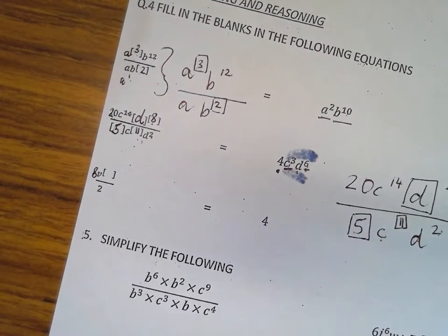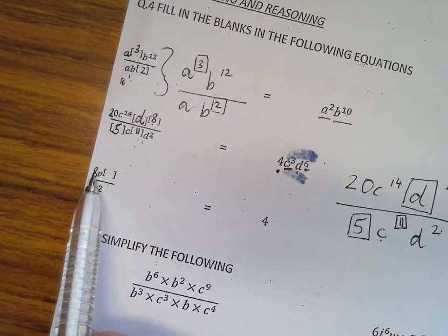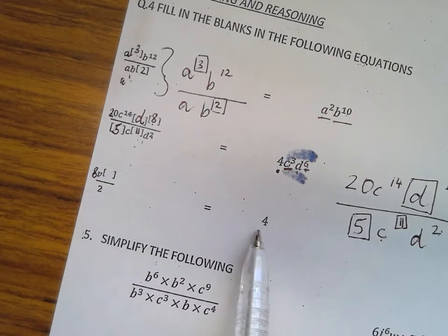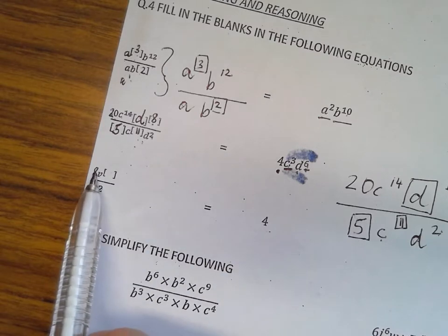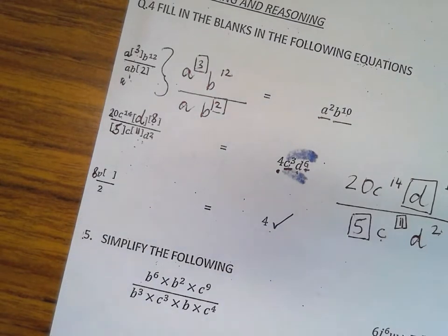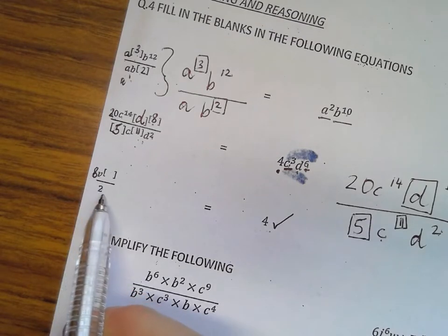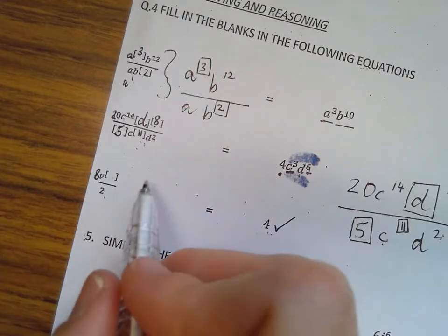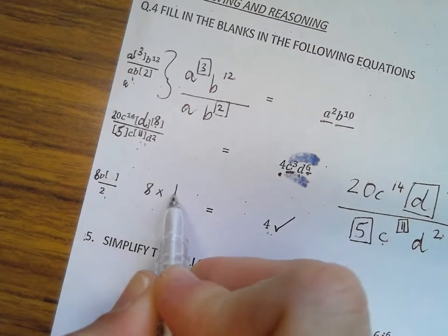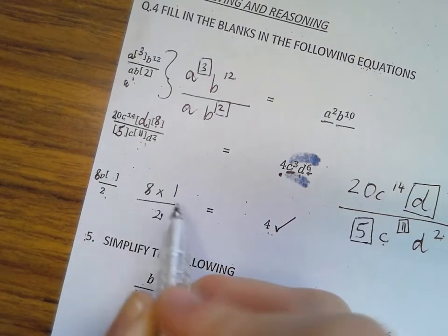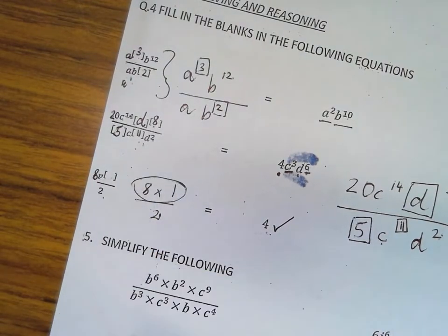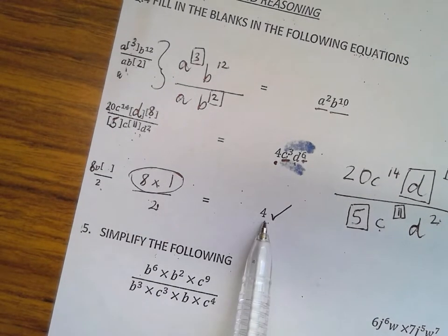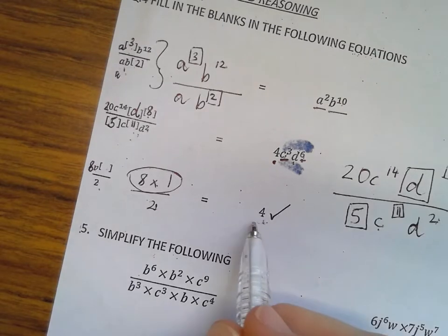Last one is 8v to the power of something over 2. The answer is 4 over here. So you think 8 divided by 2 is 4, so it kind of feels like this is getting in the way or confusing us. So we really want 8 times 1 on top divided by 2, because we don't want that top value or the top numerator to change from the value of 8, because 8 divided by 2 is where we need to finish up. Value of 4 is given over here.